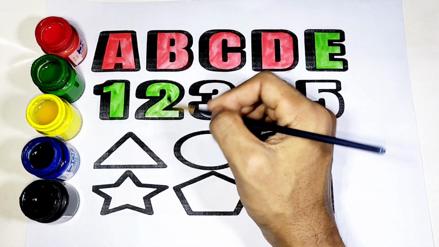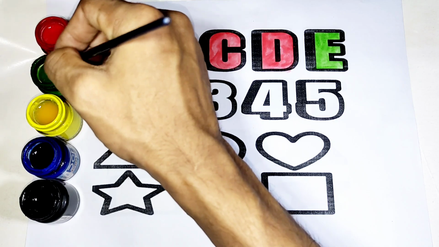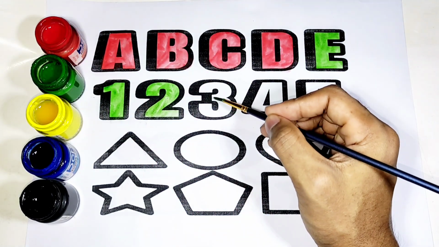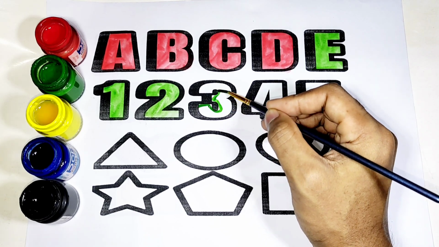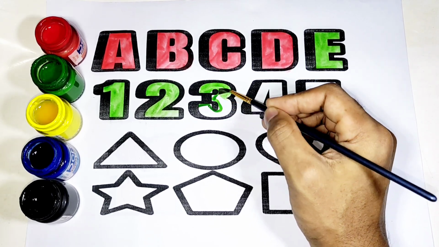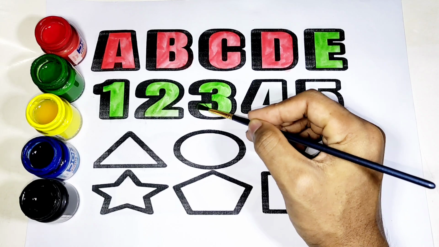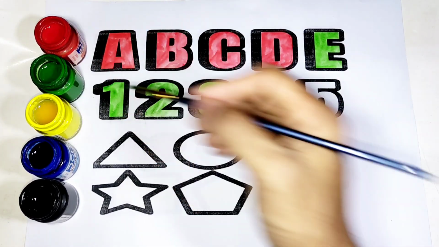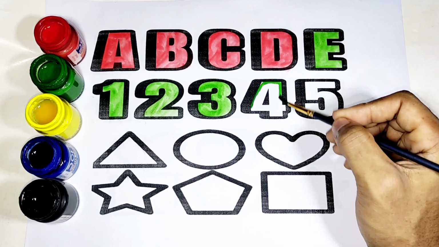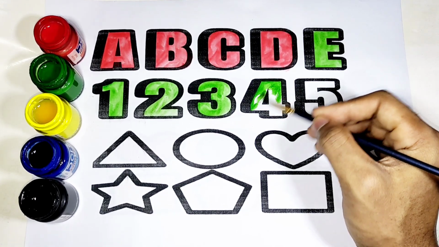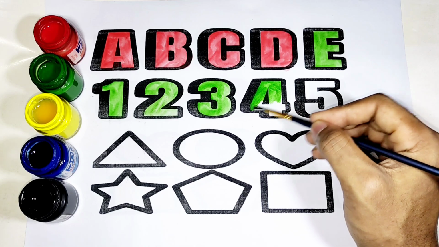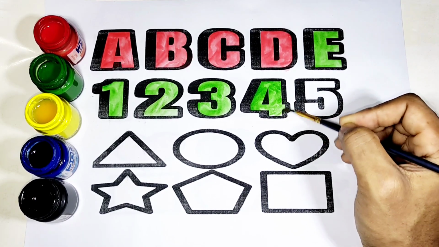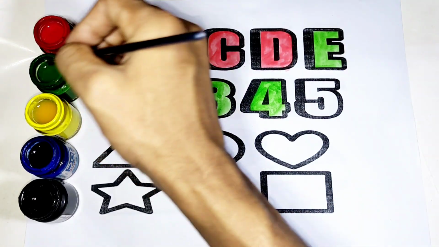And the next one is 3. The number of 3. The next one is 4. F-O-U-R, 4. The last one is 5, the number of 5.